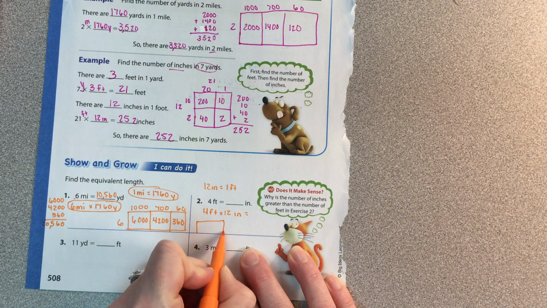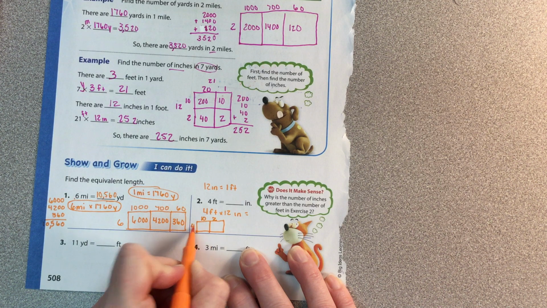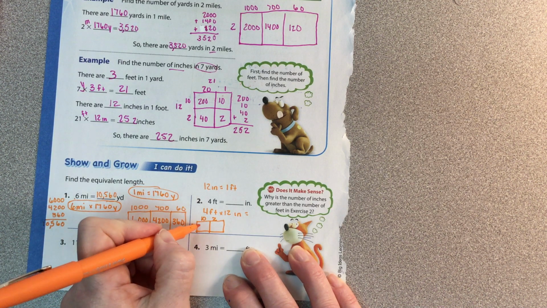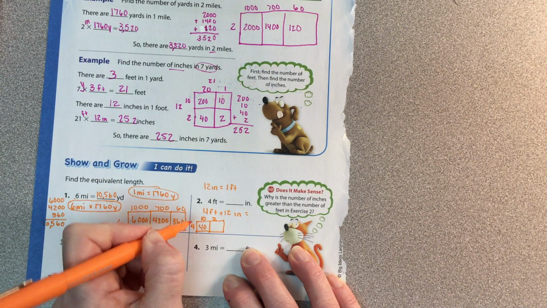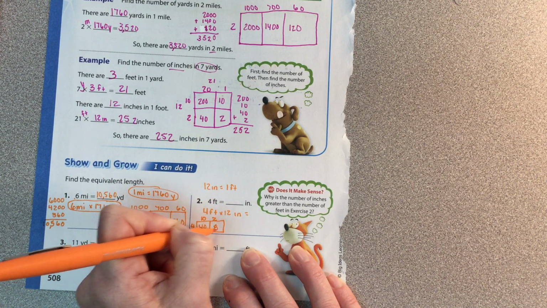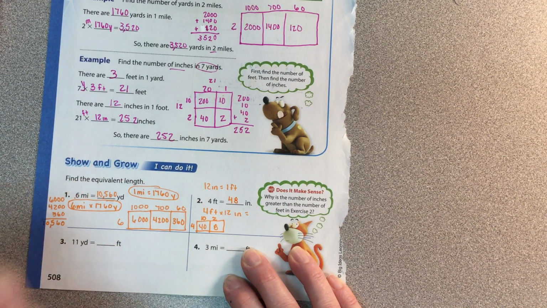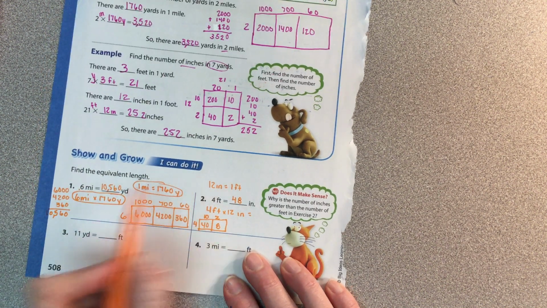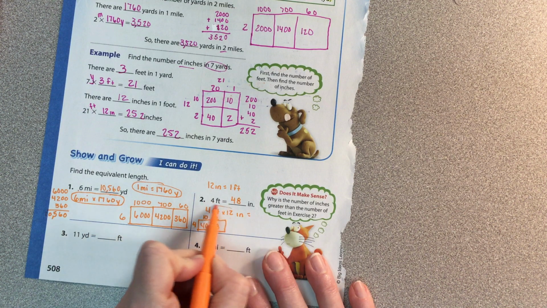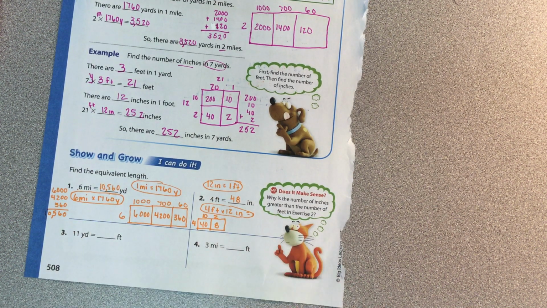Well, let's decompose this. 10 and 2 times 4 feet, that's 40. And 4 times 2 is 8. 40 plus 8 is 48 inches. Again, there's that equation and conversion.